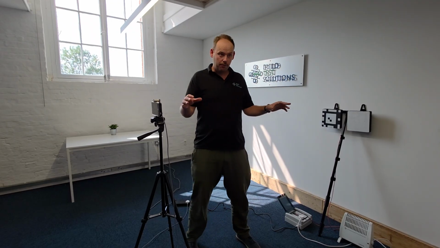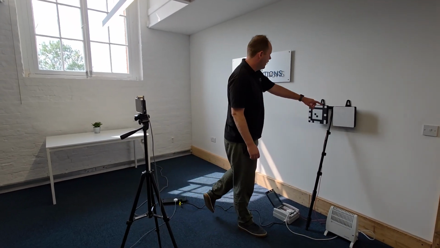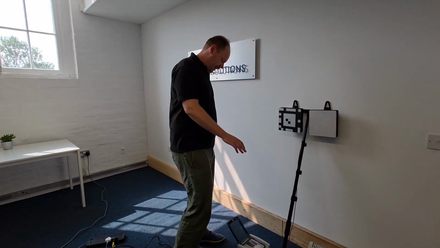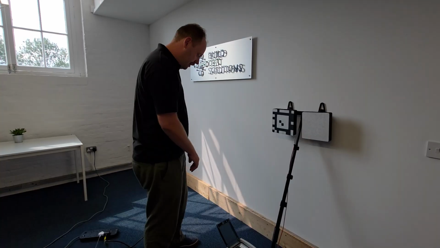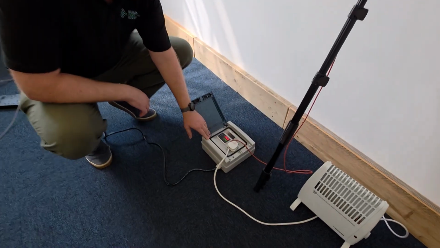3CS HQ, we're going to do a demo of doing a Heat3D survey. So I've already got my equipment set up here. I've got my air and reflective targets up against an external wall. I've got my heater and temperature controller set up. I've set the temperature on the temperature controller.